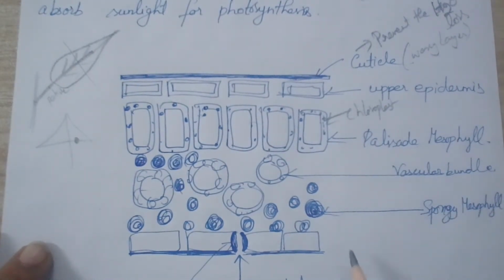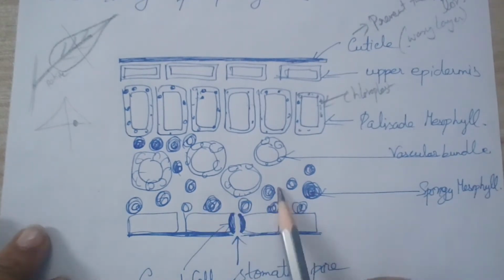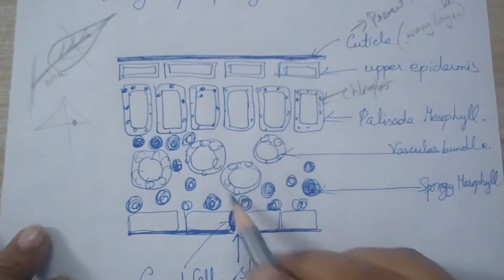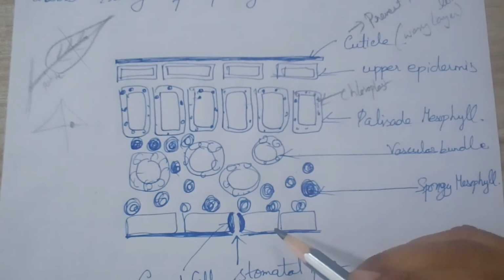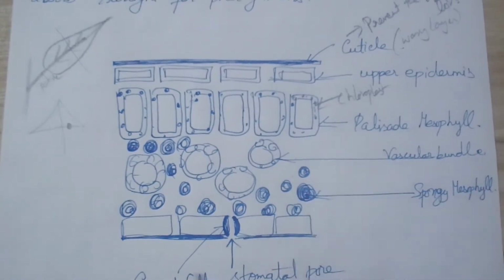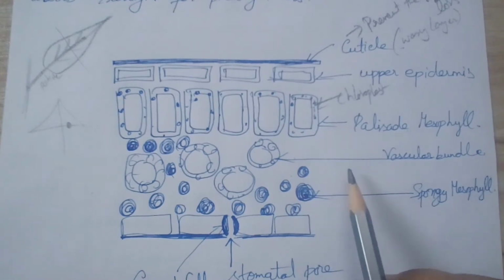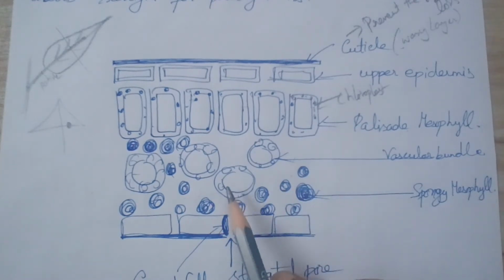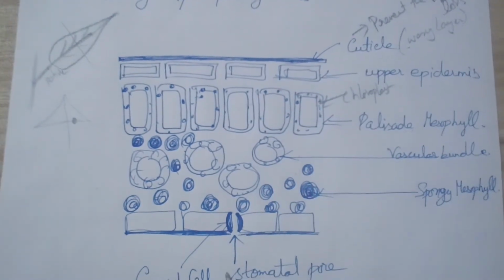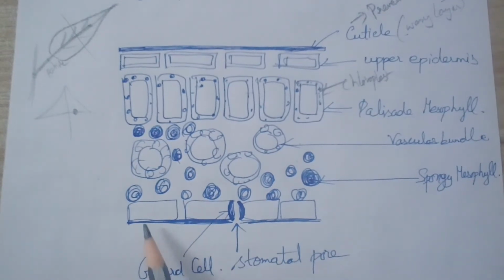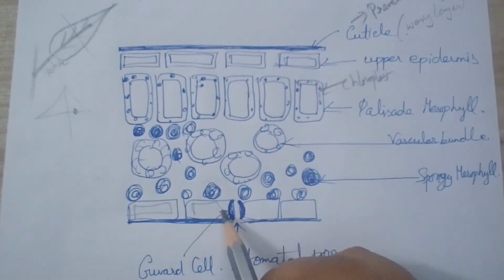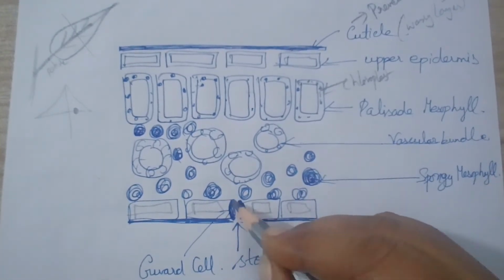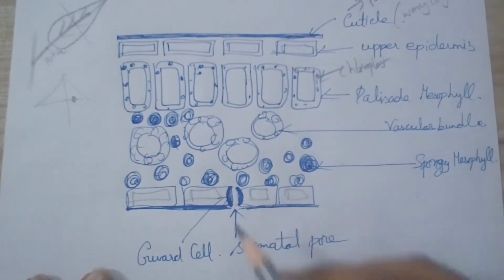Okay, and these spongy cells are loosely packed. Why? It helps in the exchange of gases. Okay, diffusion of gases through the pores. Okay, this is your vascular bundle which contains the xylem and phloem and is used for the transportation of water, minerals and food material. Right, so below the leaf again you will have an epidermis, a protective cell layer, but in between the epidermis you will have an opening, that is your stomata.